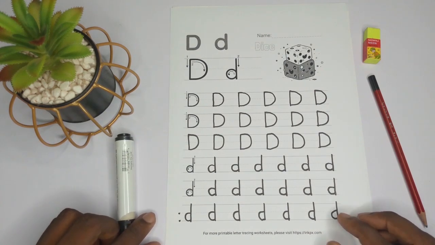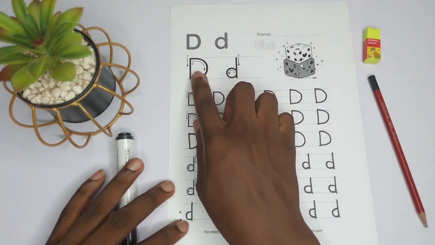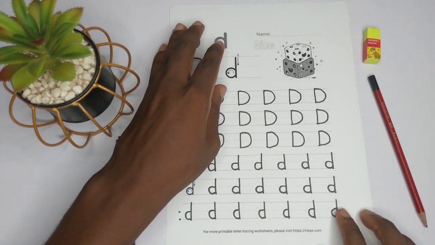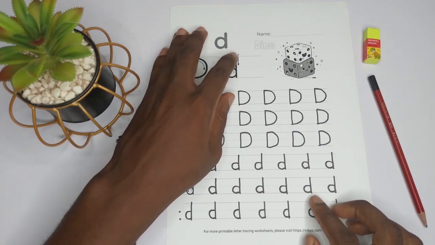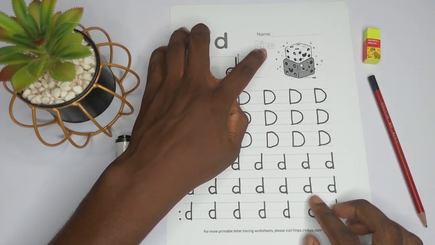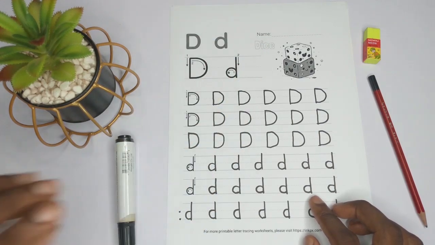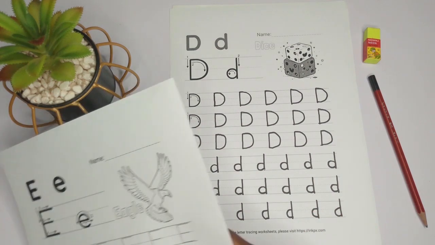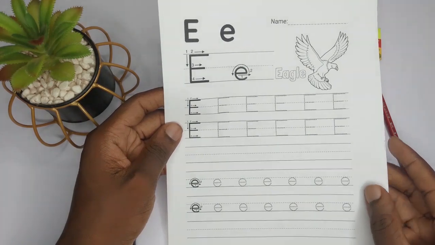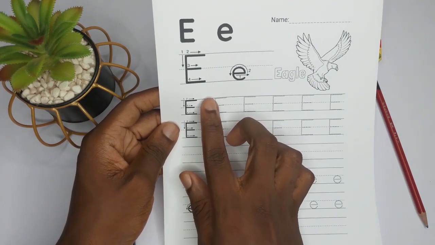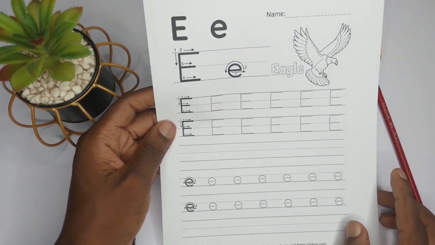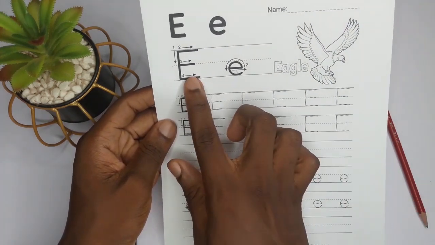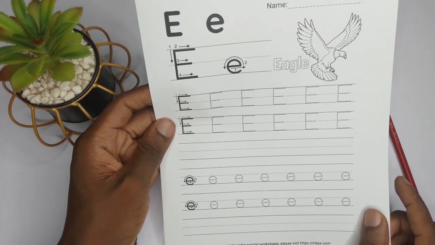Now you know how to write the capital D and the small d in the English language. Now D stands for a lot of words like dice, dark, and minimal. So in the next video, we'll be looking at the next English alphabet, which is E. So we'll learn how to write the alphabet E, which stands for eagle or egg or even an elephant. We'll look at how to write that one, both the capital E and the small e, in the next video.